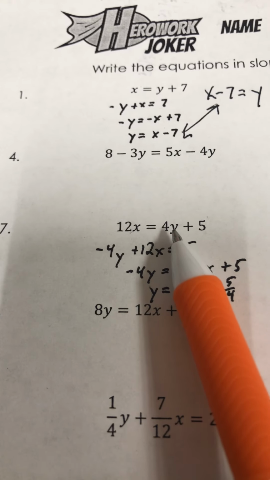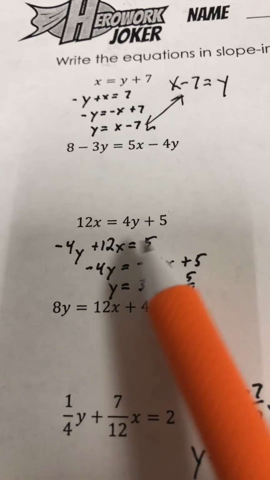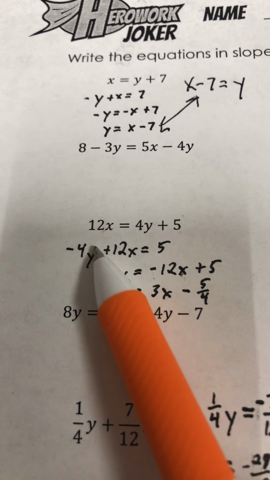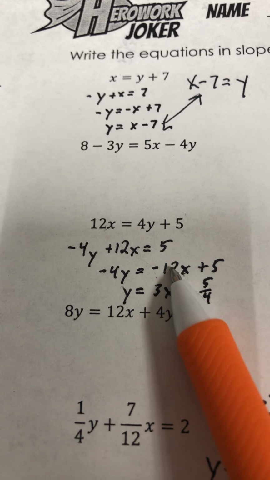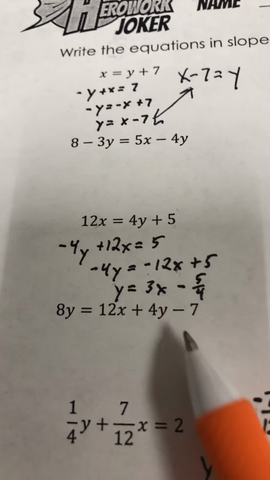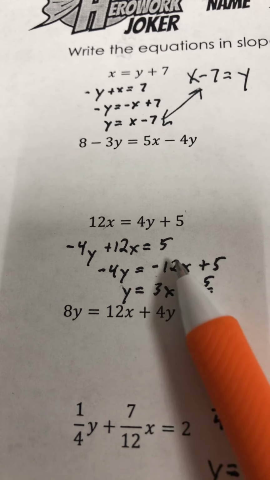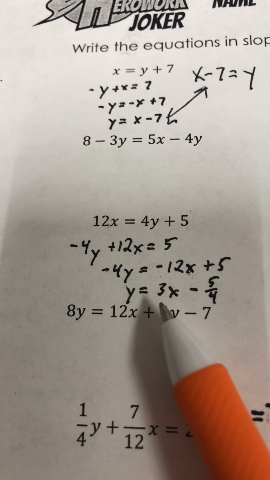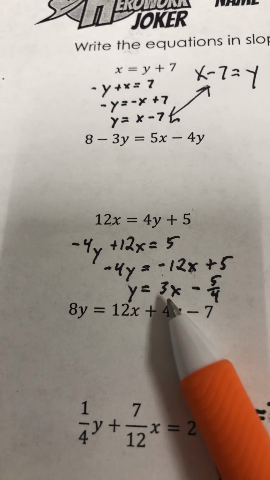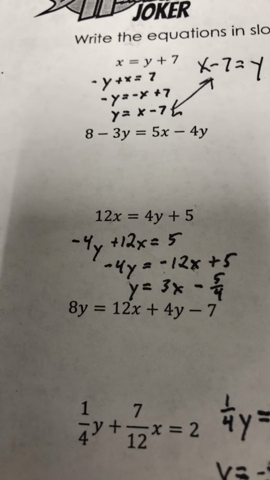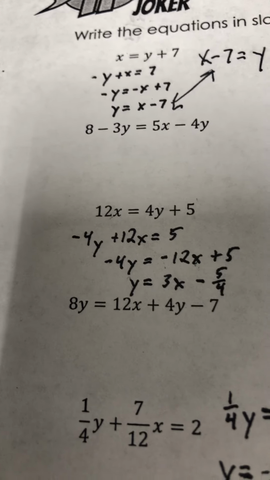Number 7. Once again, I could have just left the y over here on the right and it would have been a lot shorter, but no, I had to bring the y over here and then take the 12 over here and then get rid of the negatives, and so it ends up looking like this. -12 becomes 3 because -12 divided by -4 is 3. Just so you understand that. And I can't divide 5 by 4, so I just leave it 5/4, and that answer is down there in your bank anyways.